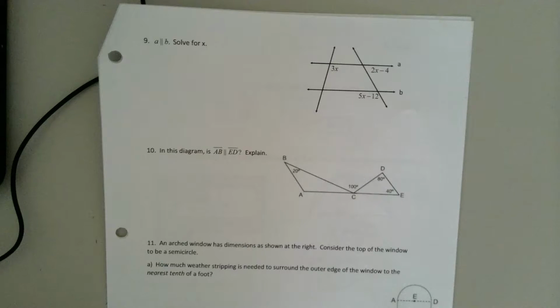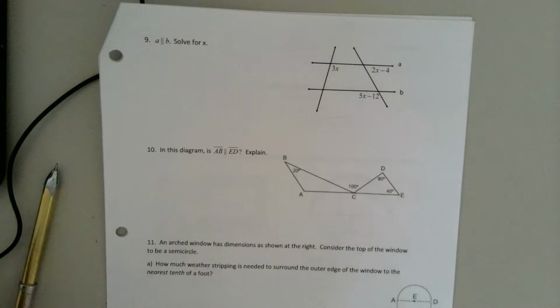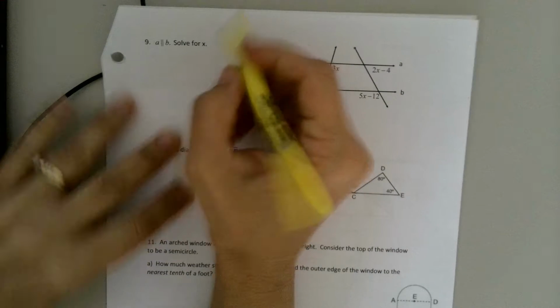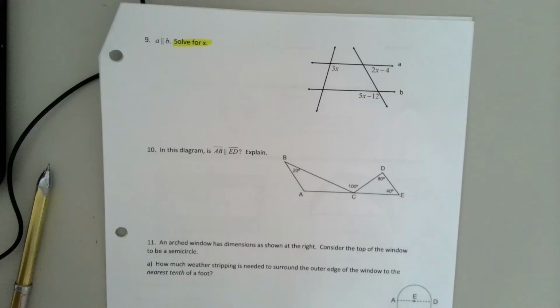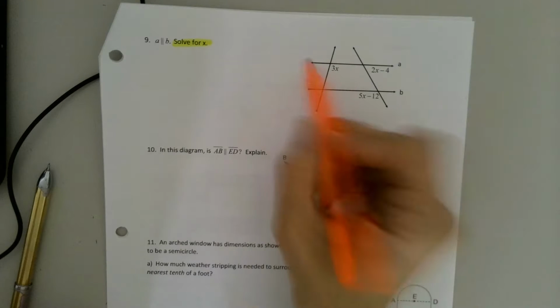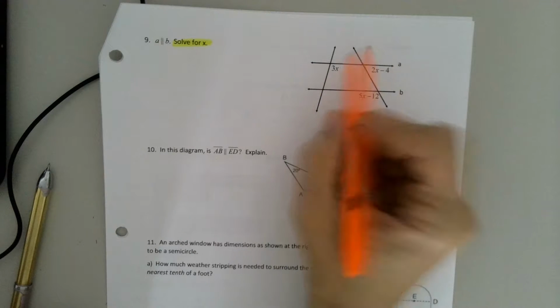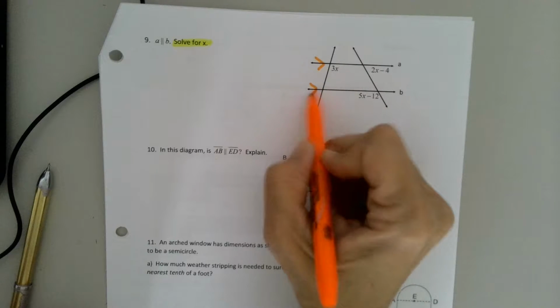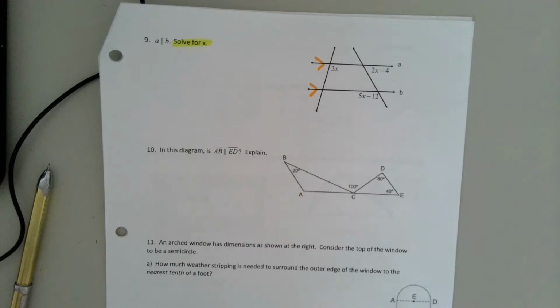So question number 9. A is parallel to B, solve for x. So they want to solve for x. I'm making sure I mark that down. So A is parallel to B. Here's A and here's B. So those two are parallel. So if I know they're parallel, I've got to be careful now.